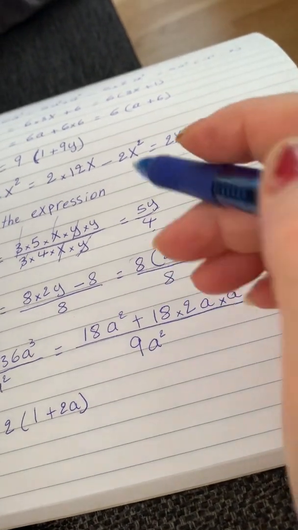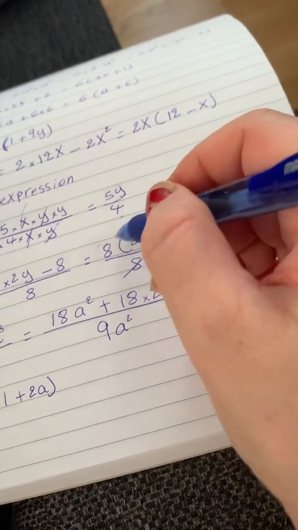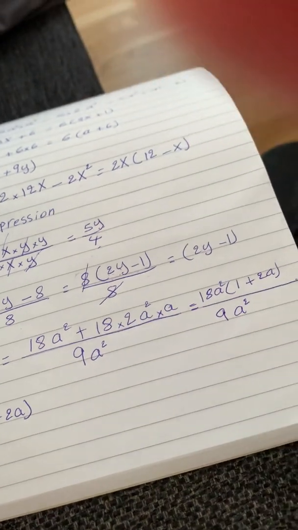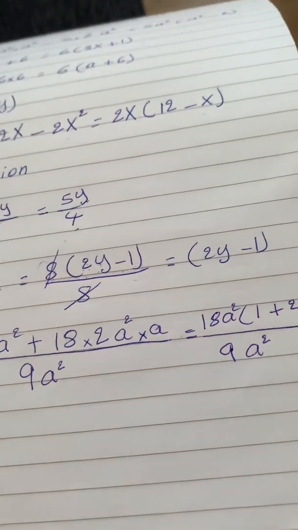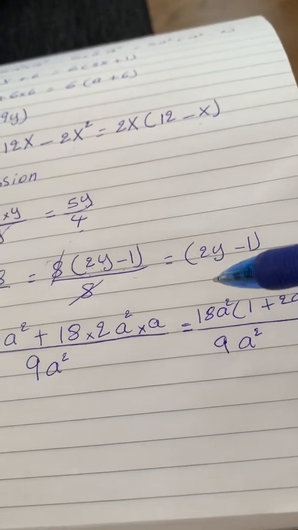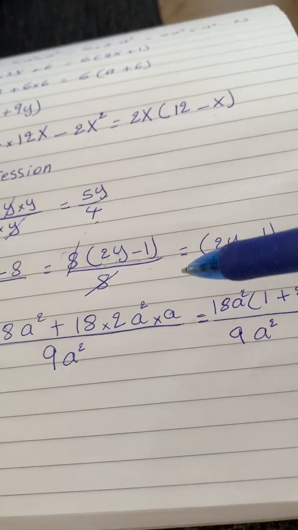Now we can cancel both 8s, and the answer will be 2y minus 1.